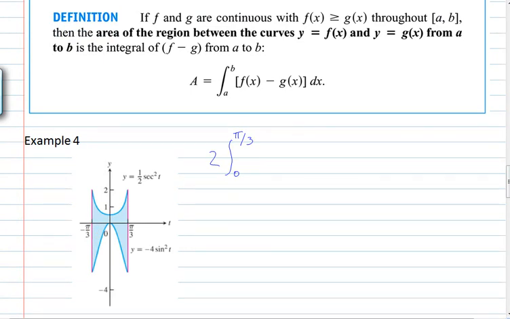What function is on top? 1/2 secant squared. So that's 1/2 secant squared t minus what function is on bottom? Minus 4 sine squared t dt. Are you only subtracting it because it's negative? Why are you not adding them together? When I subtract a negative, I'm going to add. I understand. It's upper function minus lower function. The lower function has a negative on it. Gotcha. Cool. Thank you.